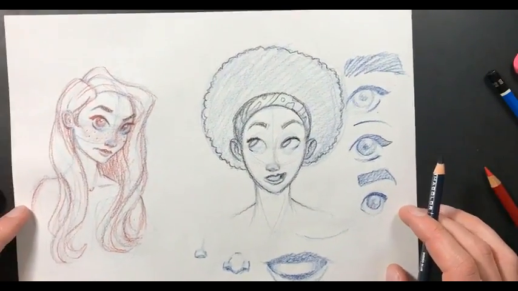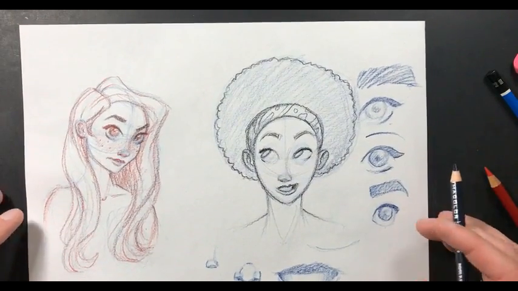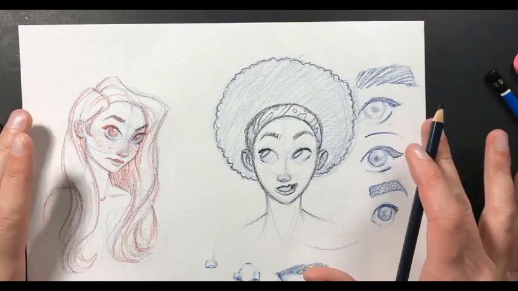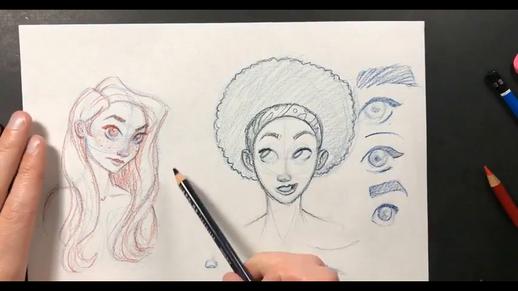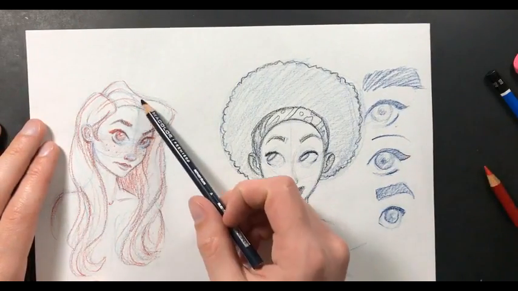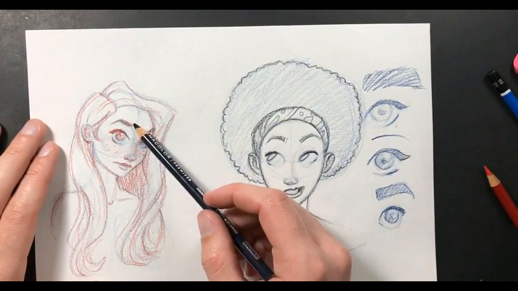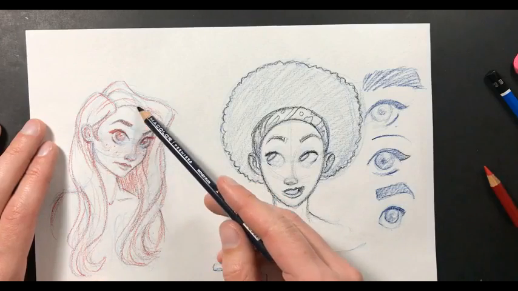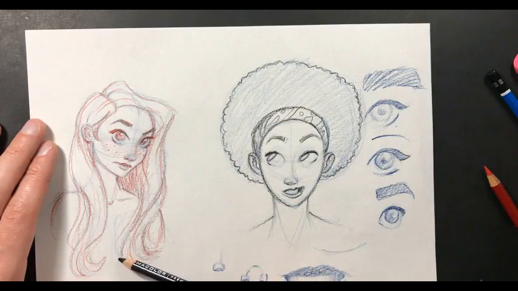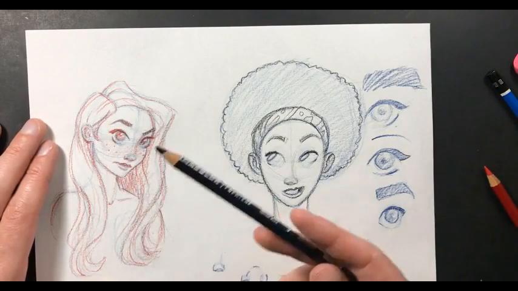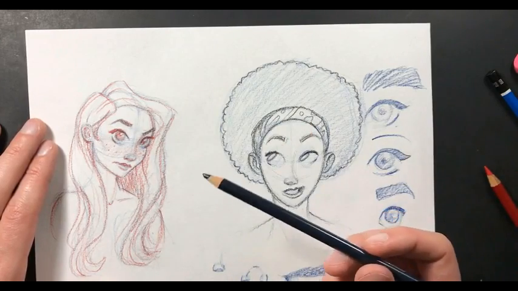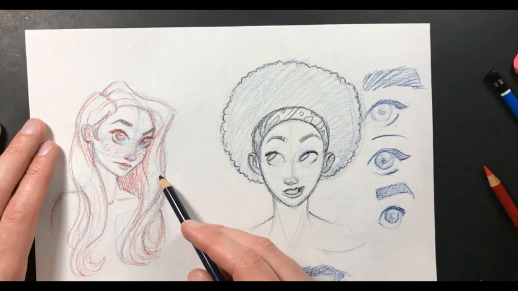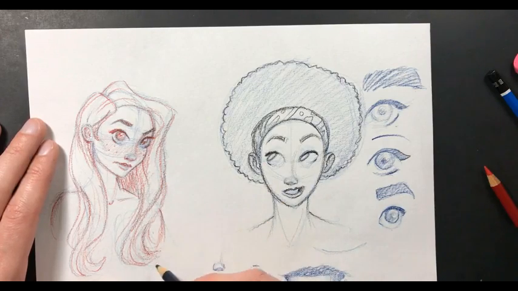Alright, so that brings us to the end of this lecture. So in this lecture, I shared with you how I create my animation styled characters. So first off, I like to break it down into the basic shapes, and then I like to go in there and add in detail like the eyes, the nose, the mouth, then the eyebrows, and then I add in the hairstyle, usually last. And I also like to draw with a blue colored pencil and then add a darker colored pencil or a red colored pencil on top of that to solidify all of my lines.